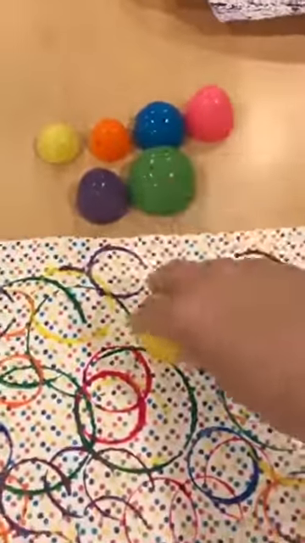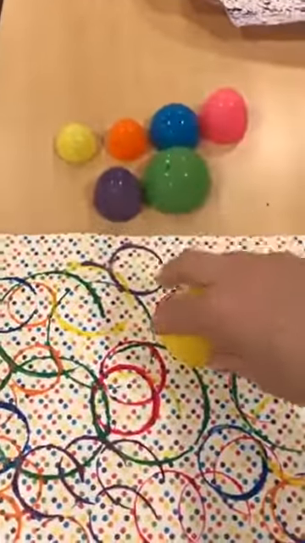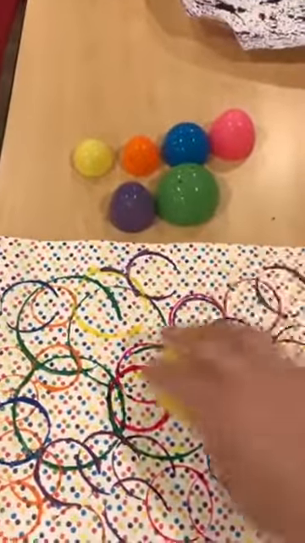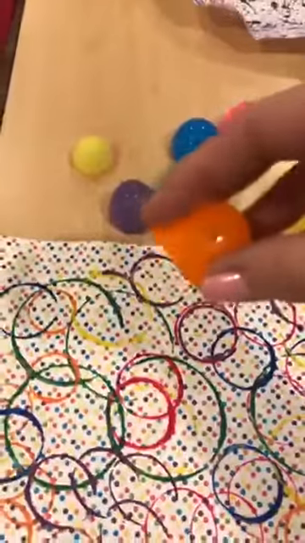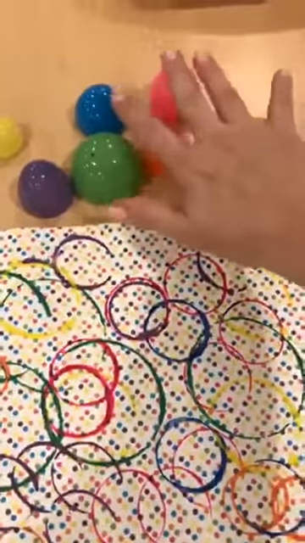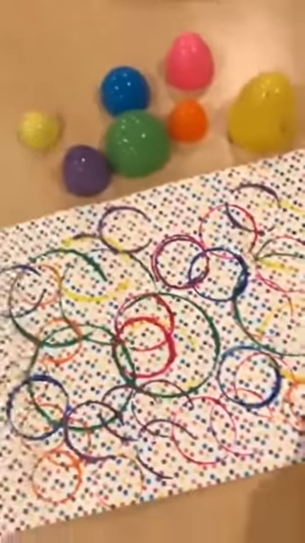And when they're stamping, they're using those finger muscles. So they're developing all those fine motor muscles as they stamp, especially if you use the little ones. So that'll really help with that pencil grasp if you do some egg stamping, and they turn out super, super cute. So I know some people have toddlers in here.